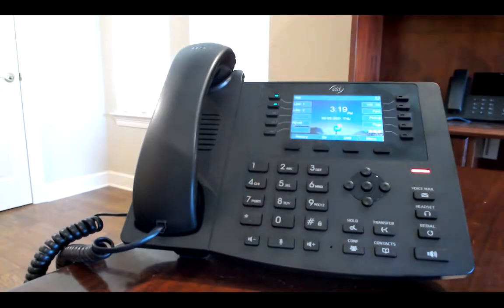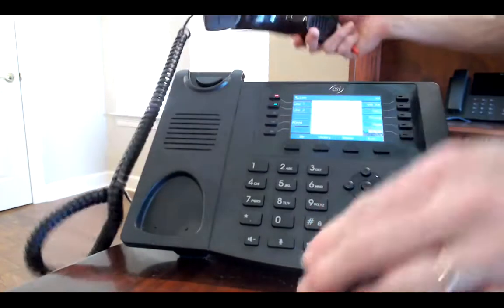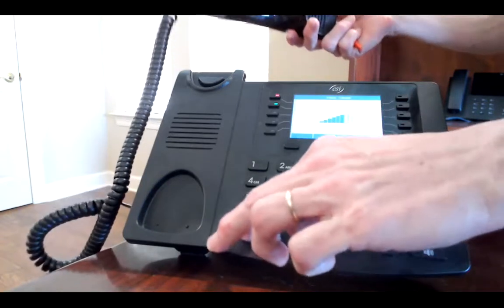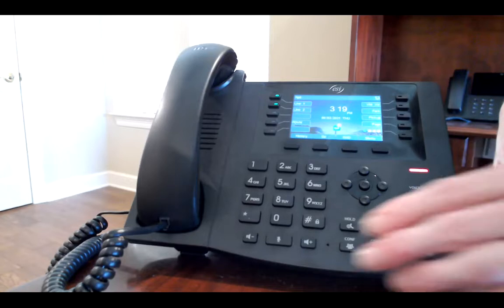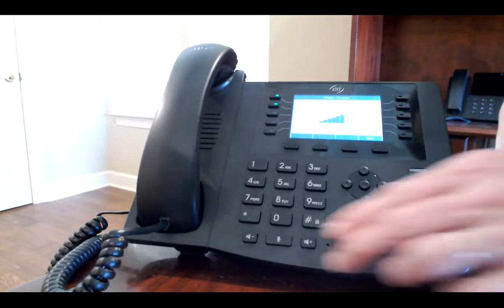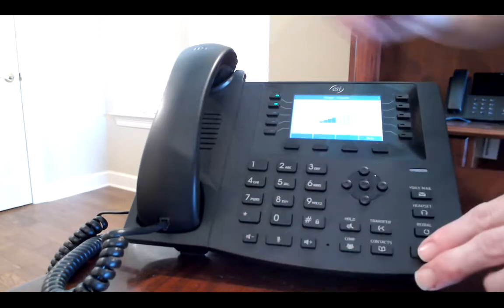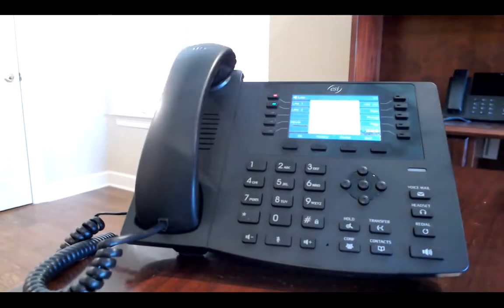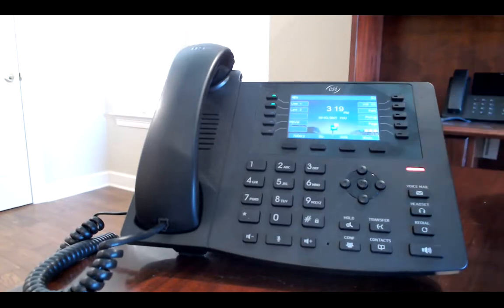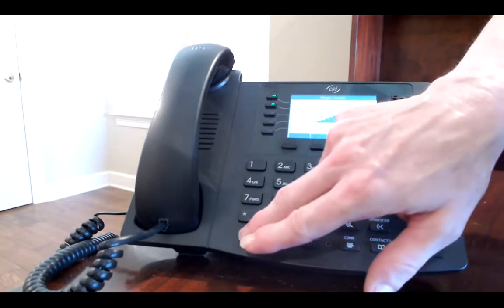Volume controls. The volume controls are going to be for what you're using at the time. So if you're on a handset call, you can control the volume of your handset here. And if you're on a speaker call, you can control the volume of the sound that you're hearing over your speaker. And then when your phone is idle, you can control your ring volume.